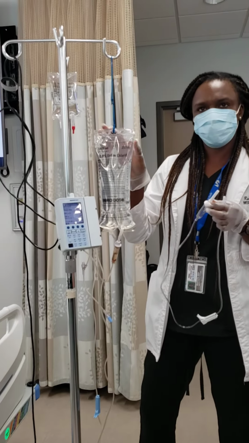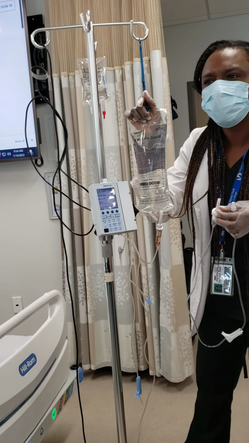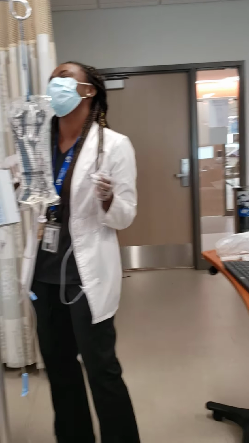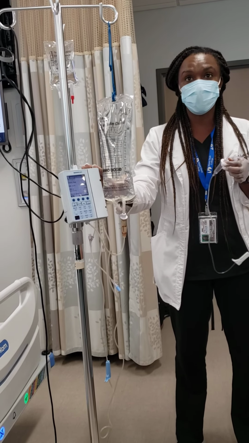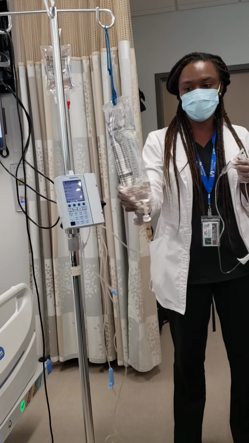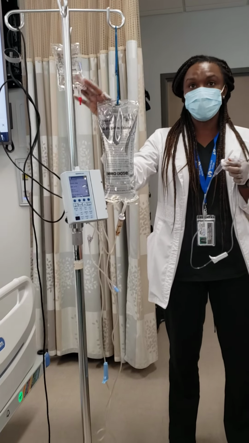Let's say, for instance, both of them are the same height. So what's going to happen? Your pump's going to be confused as to what's supposed to be infusing. So what's going to be going? Your primary might still be the only one going, and your secondary med might not go.